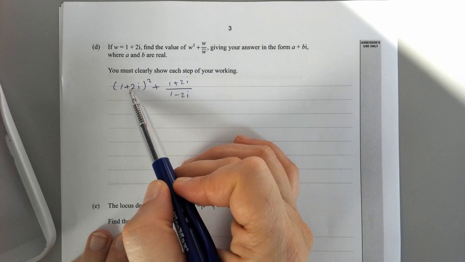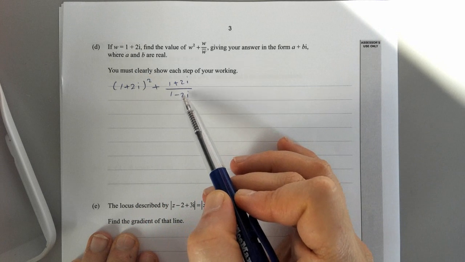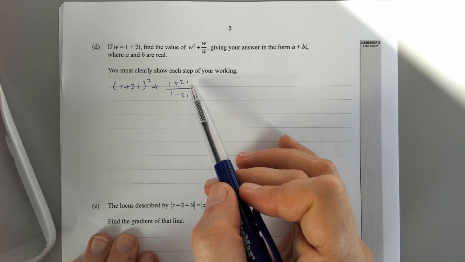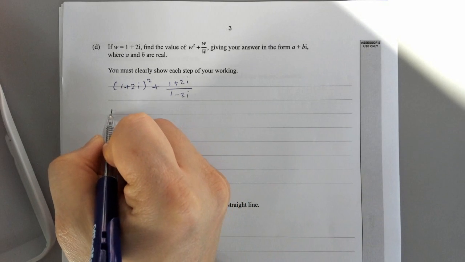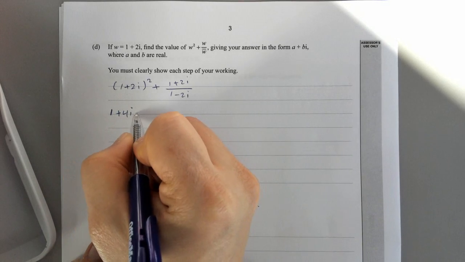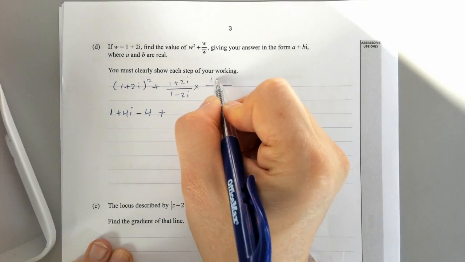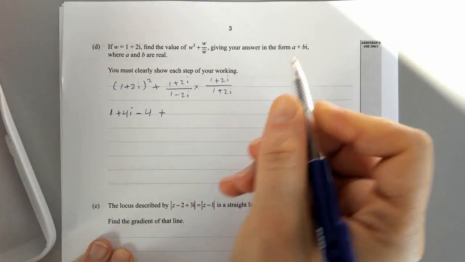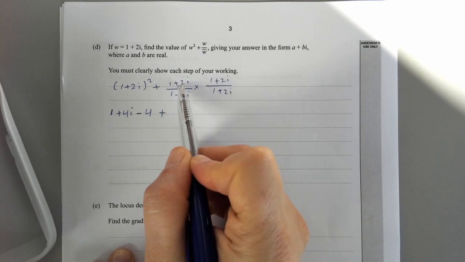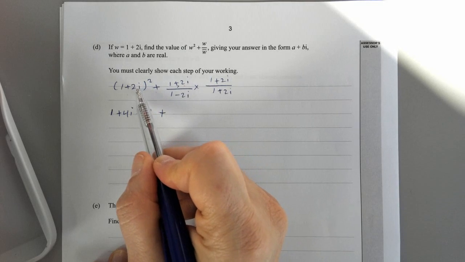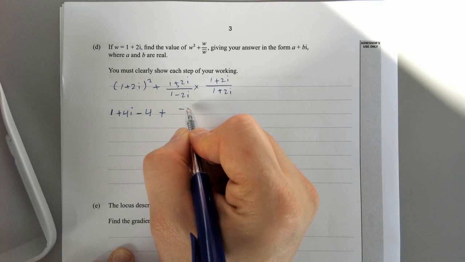So now you've got two steps that need to be done. You need to expand this bit here, and at the same time you're going to multiply this one here by the conjugate of the denominator, because that's the only way you can simplify complex fractions. So I'm going to expand this one here. I've got 1 plus 4i minus 4. Can I multiply this by the conjugate? You can see that I'm multiplying those two brackets, two complex numbers, and they are the same, so it's exactly the same as this one here. So I'm just going to write the answers from here, simplify.